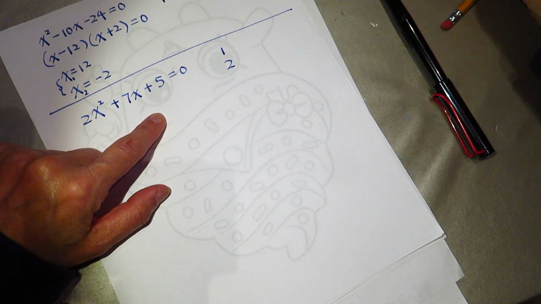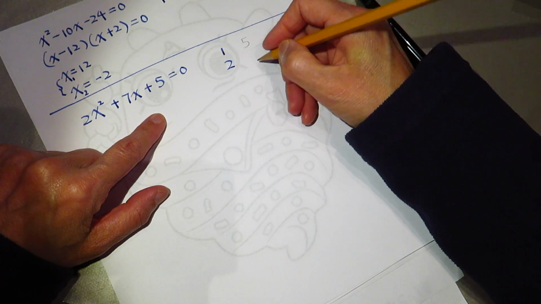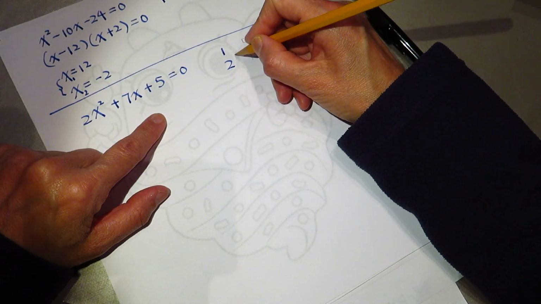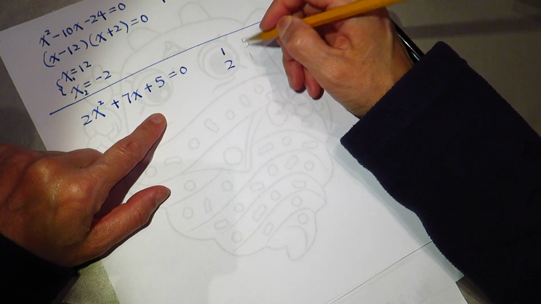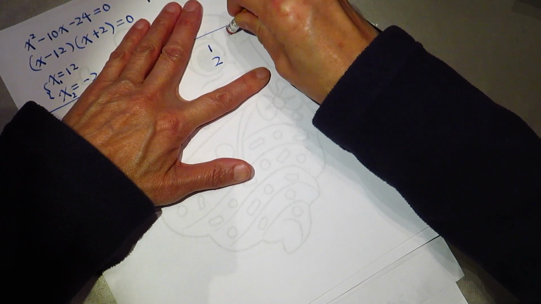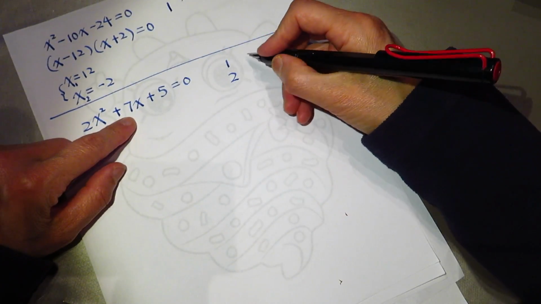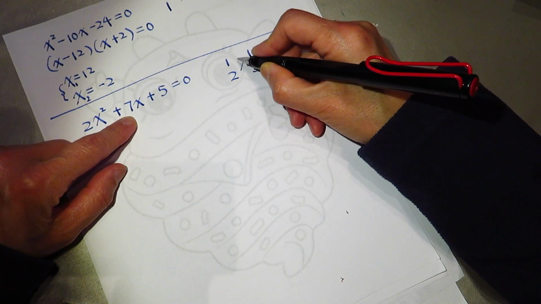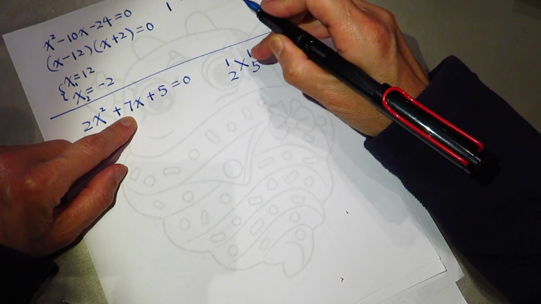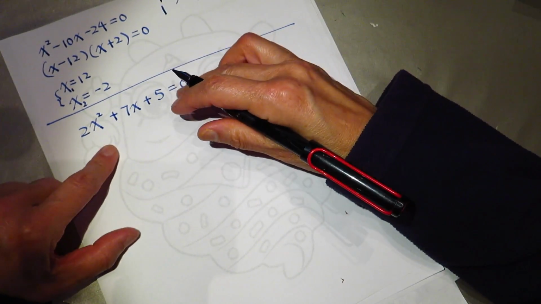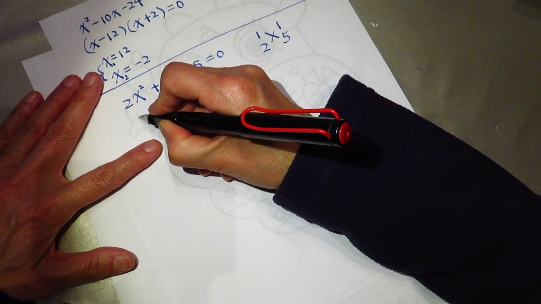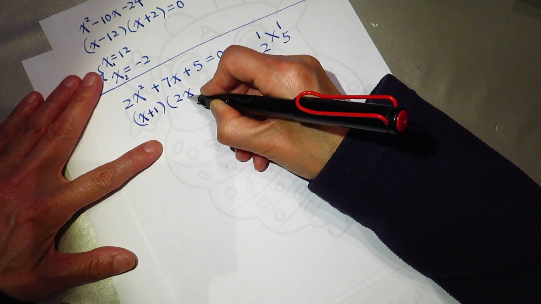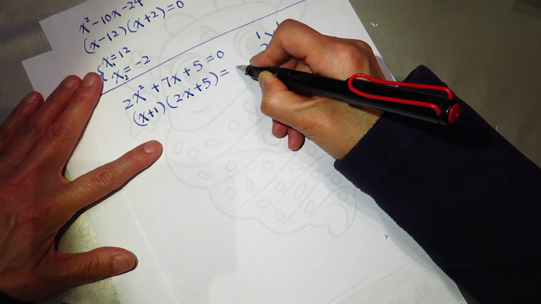If we put the 5 here, I write in pencil, 5 here, 1 here. 2 times 5 is 10, plus 1 is 11. That will not work, so we will erase this and put 1 here, 5 here. 1 times 2 is 2. 1 times 5 is 5. And 2 plus 5 is 7. That makes it perfect. So x plus 1 times 2x plus 5 equal 0.